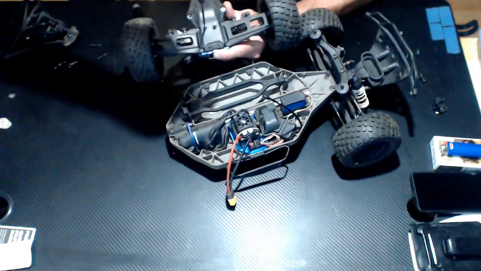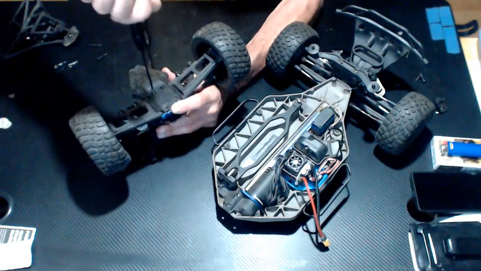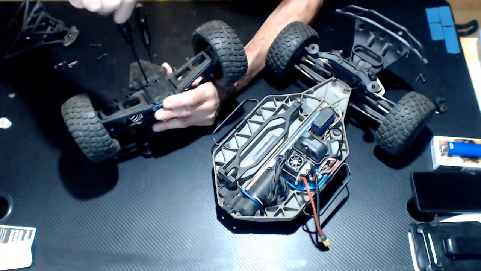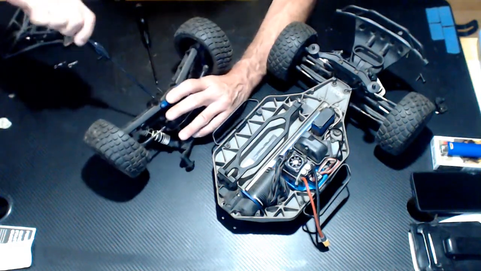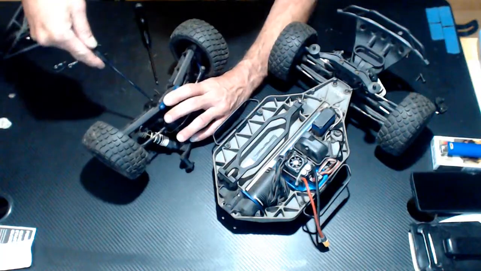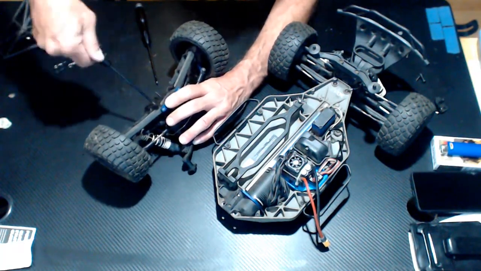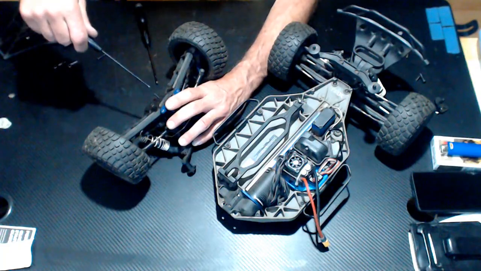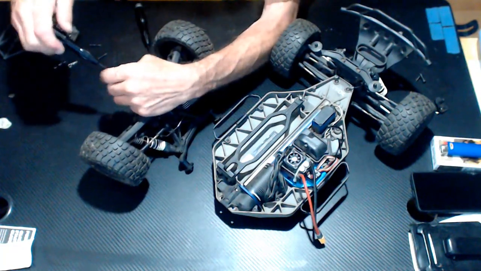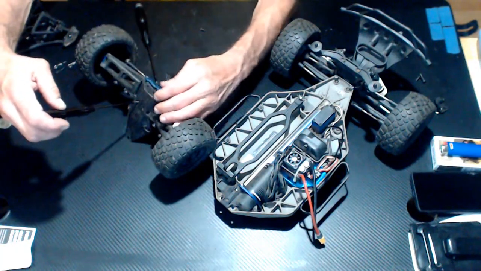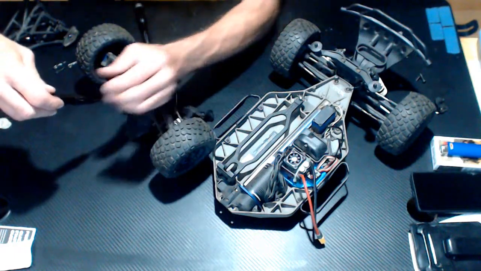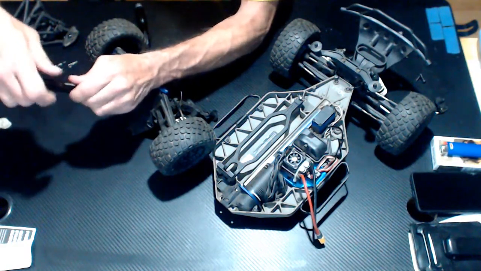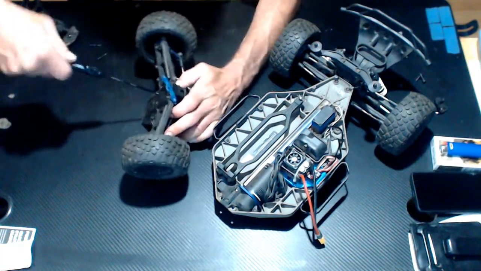So first you can see what I'm doing instead of working in my lap like I'm used to. These two in, hold the tranny down for the moment. It's easy to see, but I'm just turning the screw in.